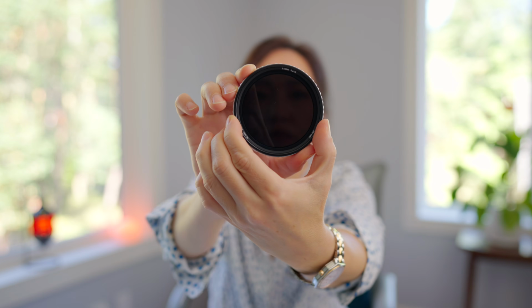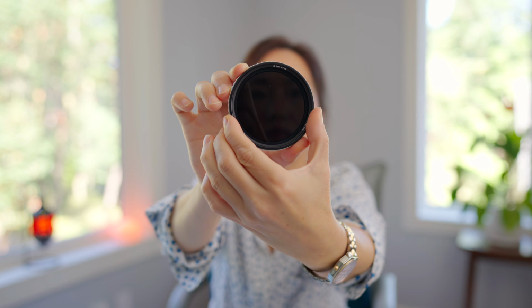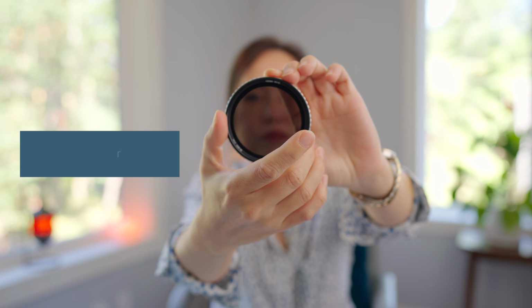With the variable ND filter, I can easily adjust my filter strengths from 1 stop to 5 stops by simply rotating the filter instead of swapping solid ND filters with different strength levels. So if you often travel in the summer, go to the beach, or maybe in the winter, travel to snow mountains, and you would like to photograph your family and friends in wide aperture, consider using an ND filter. Ideally, a variable 1 to 5 stop ND filter.